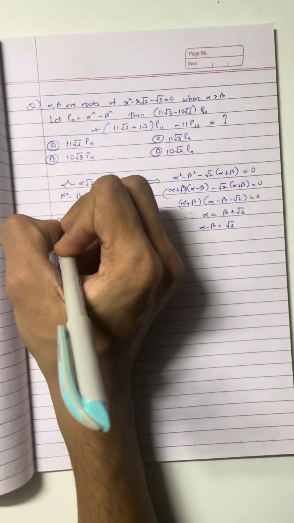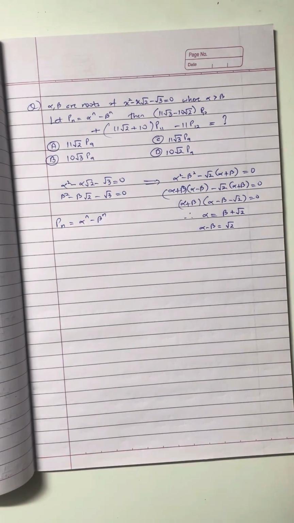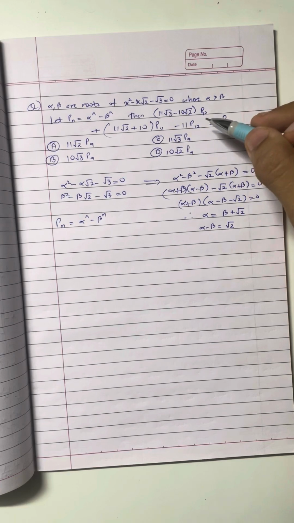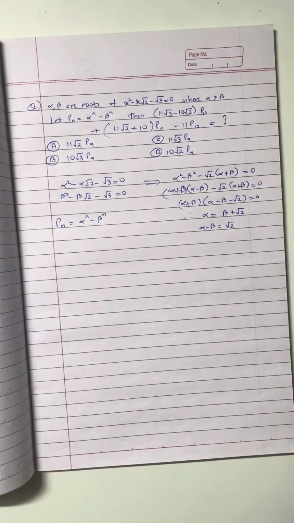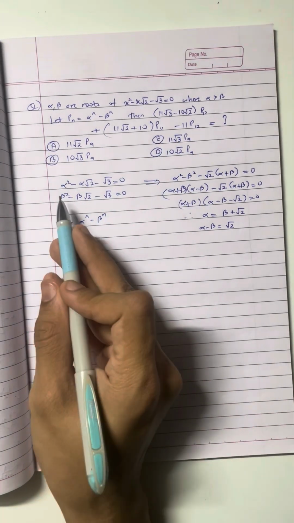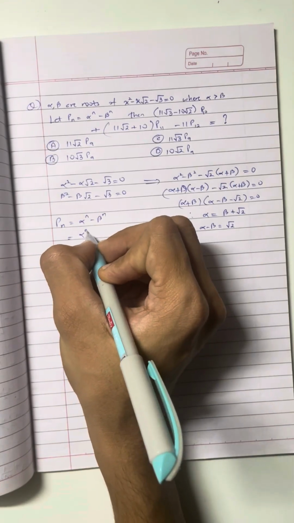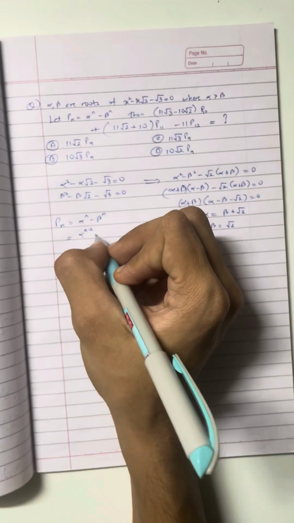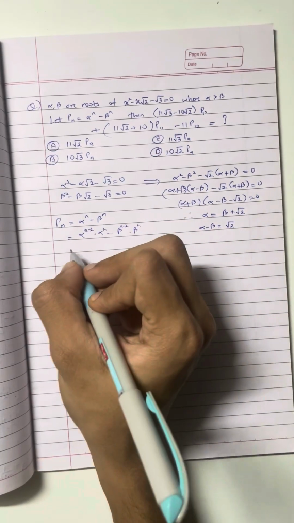Now Pn is equal to alpha power n minus beta power n. Since we have to find a relation between P10, P11 and P12, we might modify this equation in forms of n plus 1, n minus 1 or n minus 2. We have the value of alpha squared and beta squared, so we can try and write this as alpha power n minus 2 into alpha squared minus beta power n minus 2 into beta squared.